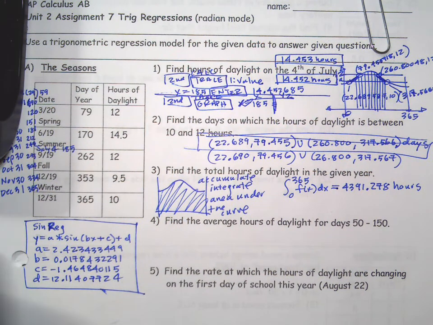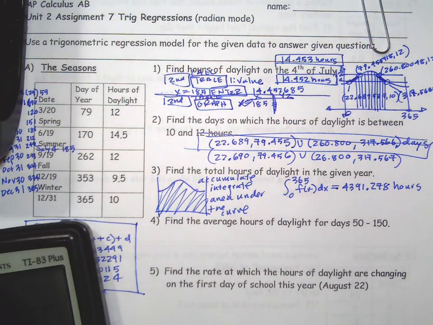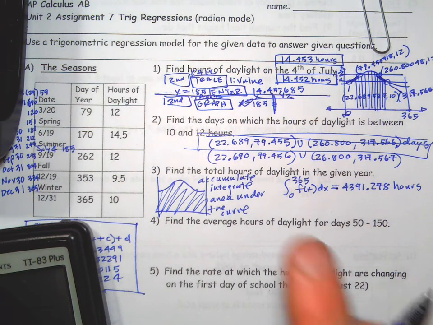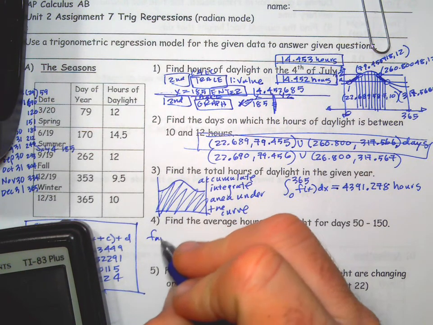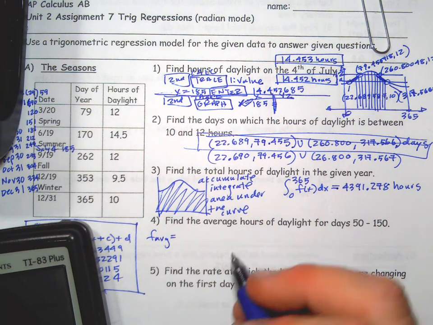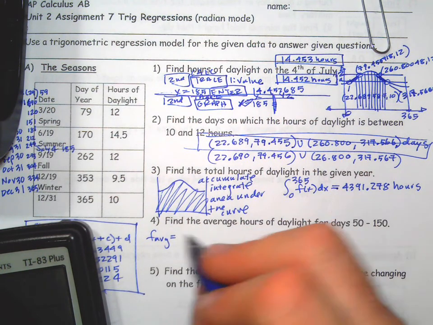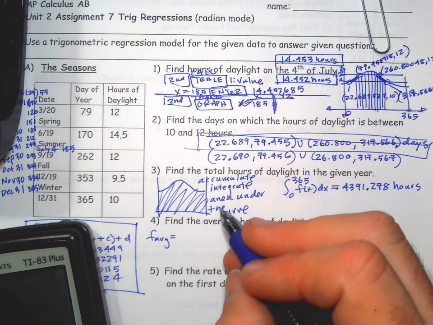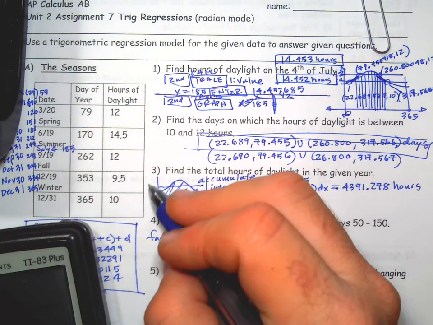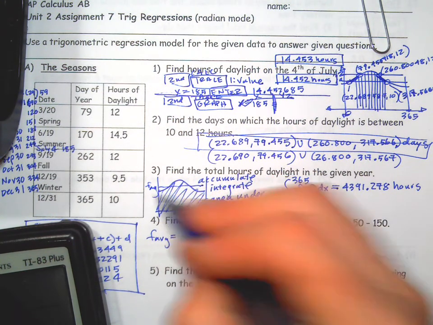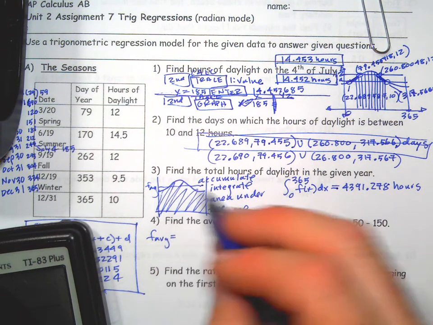Okay, so we're going to do a little more integration. Find the average hours of daylight from days 50 to 150. Well, how do you find the average of a bunch of stuff? You figure out what the total is, and you divide by the number of days or students or whatever it is. But this also uses an idea I brought up at the end of last chapter on the extra credit review. The way we find the average of any curve is we find the area underneath it and flatten it out, because that is f average right there, the average height of the curve.